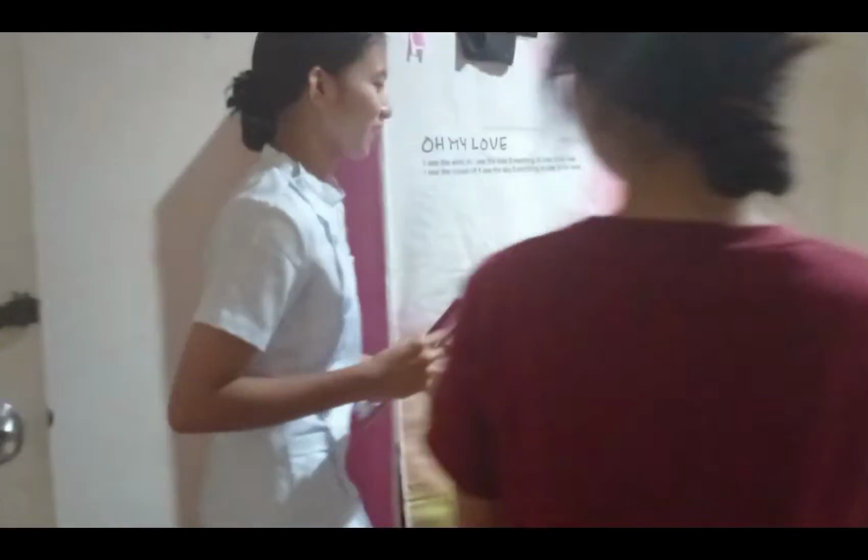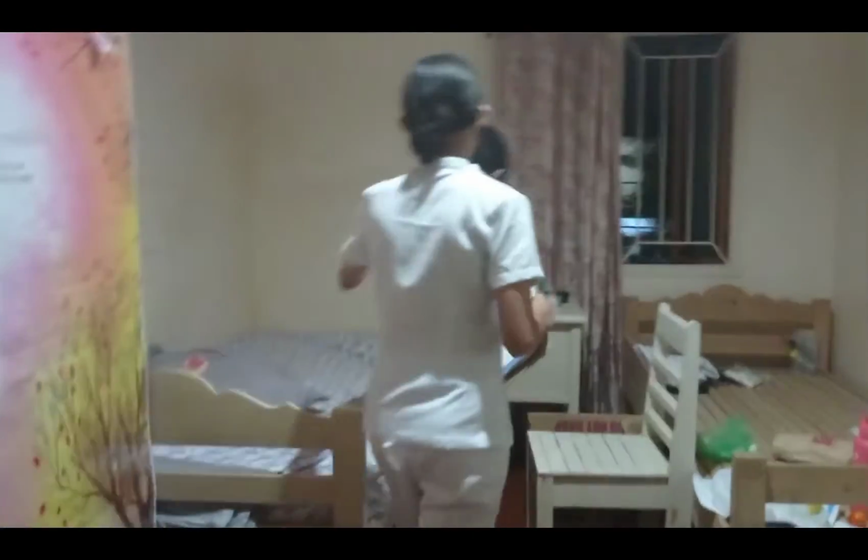Hello ma'am, welcome to our facility. Please be seated and make yourself comfortable. Hi ma'am, I am Dana Luis, a student nurse from Davao Oriental State University. For today, I am your assigned nurse. I am going to administer the intramuscular injections.